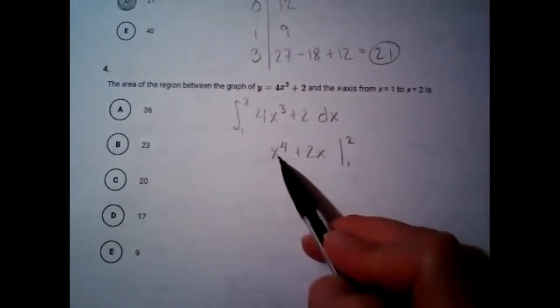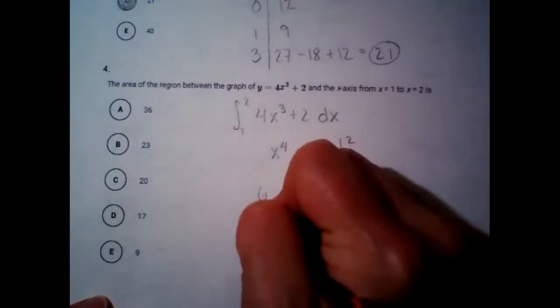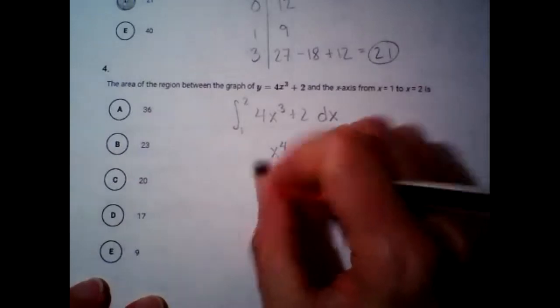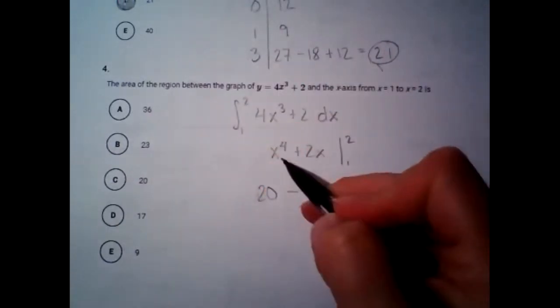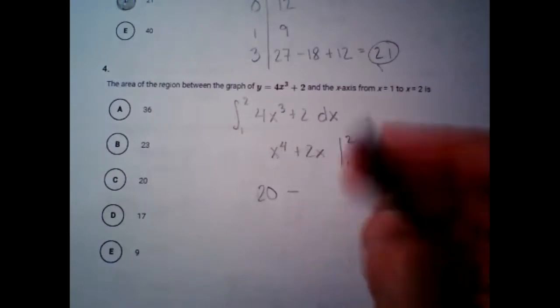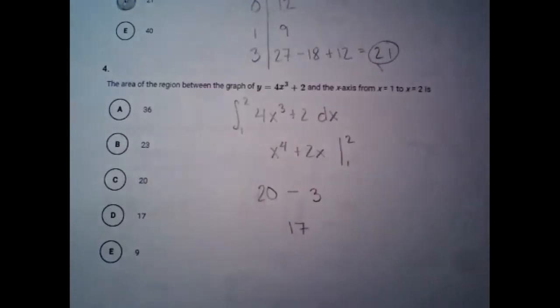So if we plug in 2, 2 to the 4th would be 16. 2 times 2 would be 4. So 16 and 4 would be 20. Oops, I was about ready to write 60 there. 20 minus, and if we plug in 1, that'll be 1 plus 2 will be 3. So 17. So that one is D.